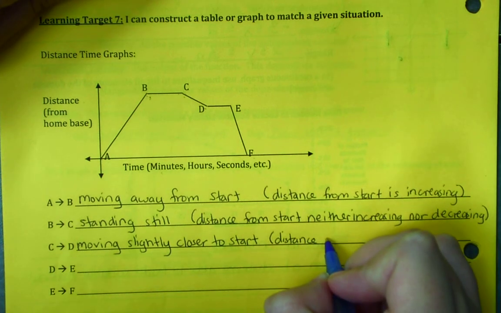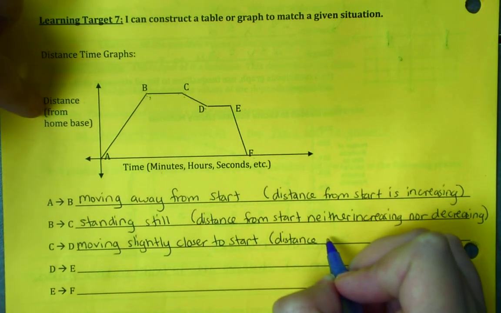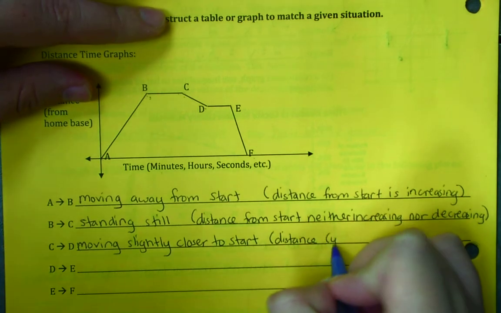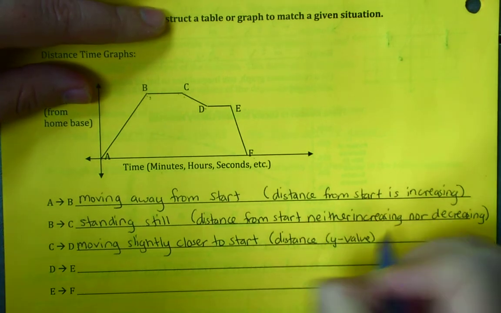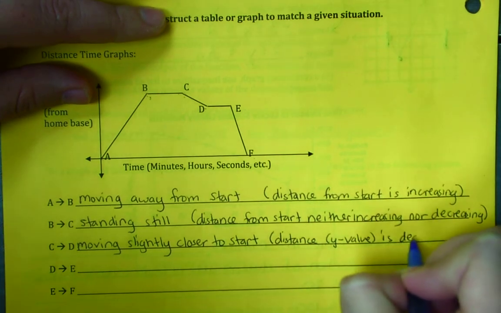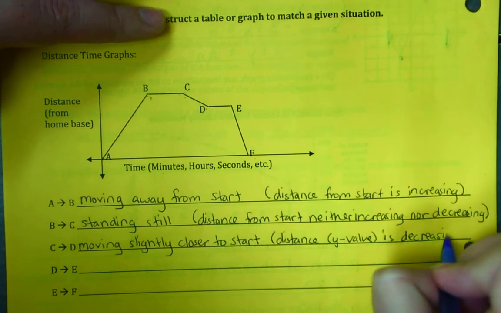Distance, which is the y value, is decreasing.